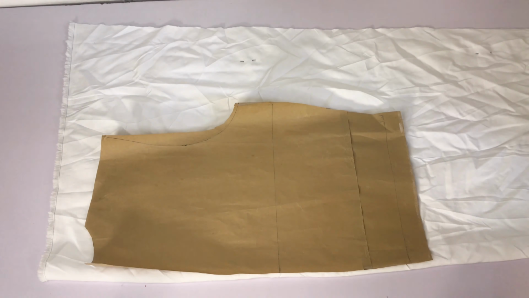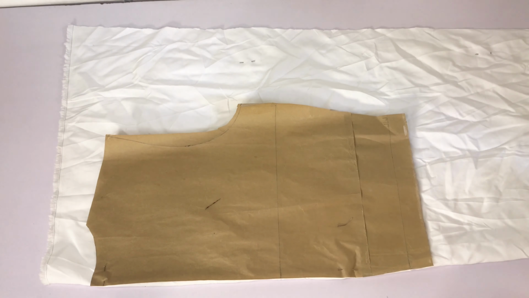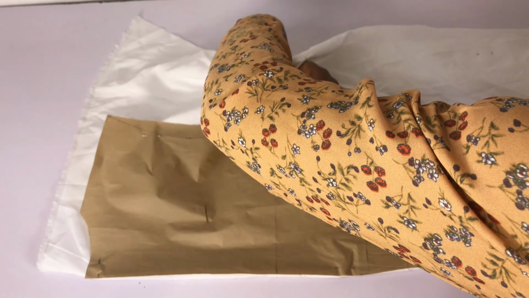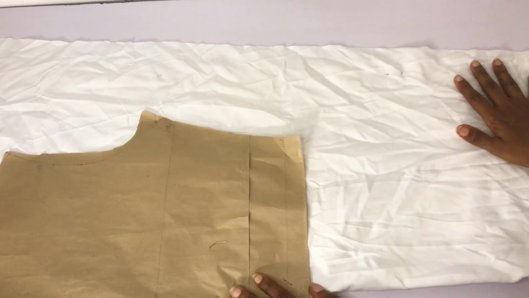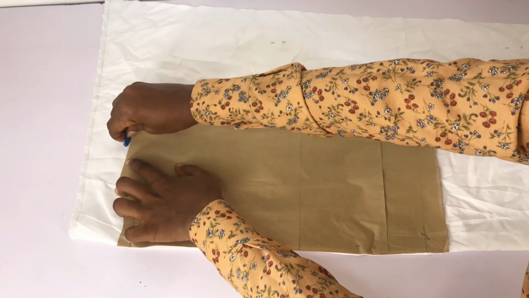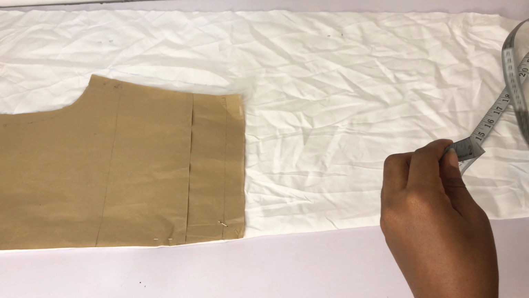In case you're not using a stretchy fabric, go ahead and leave your zipper allowance of 1.5 inches before placing your pattern paper. I'm not going to add zipper to this dress because my fabric is stretchy. I'll go ahead and trace out the neckline, the shoulder line, the armhole and the sides.